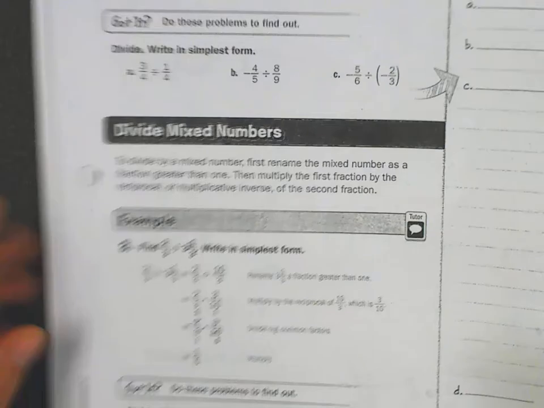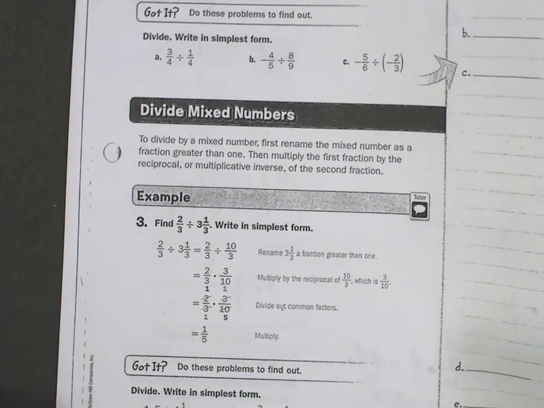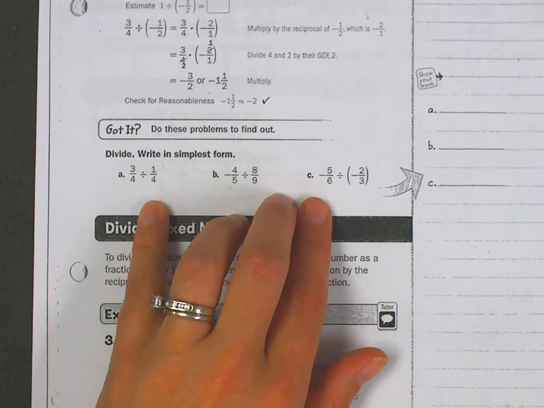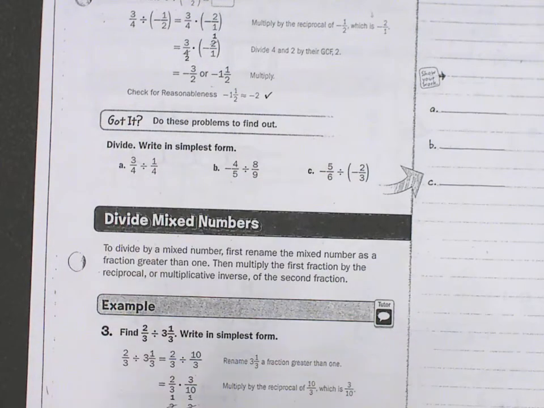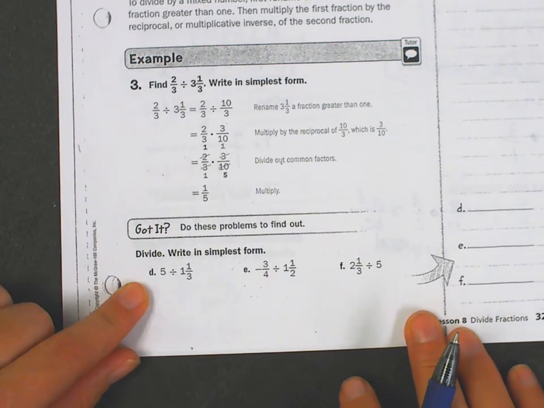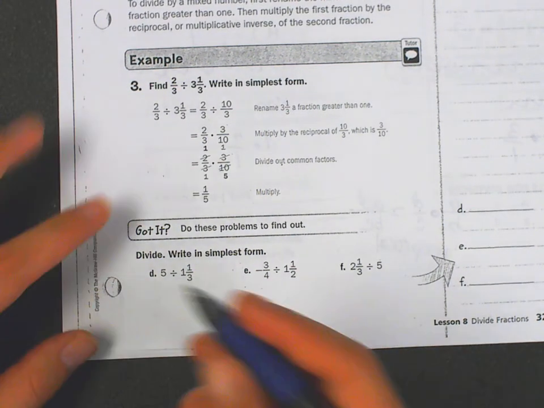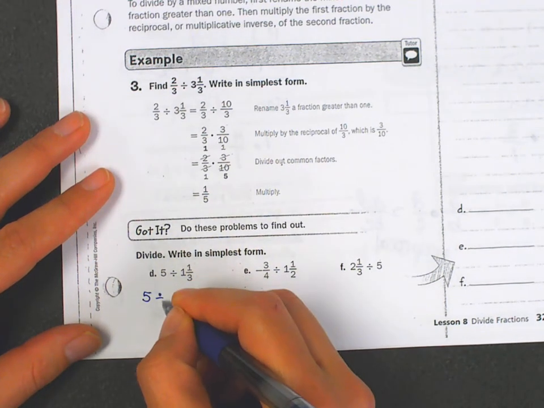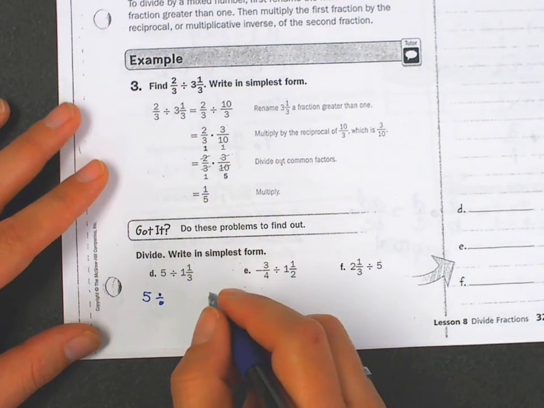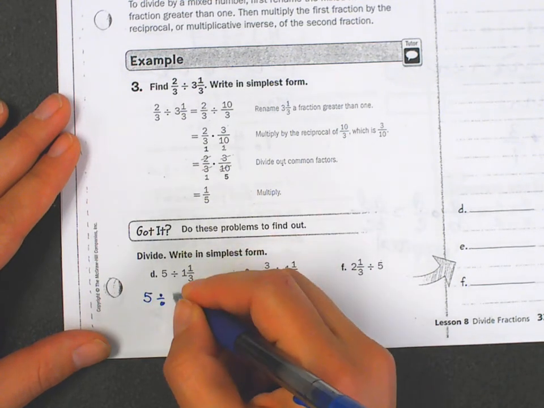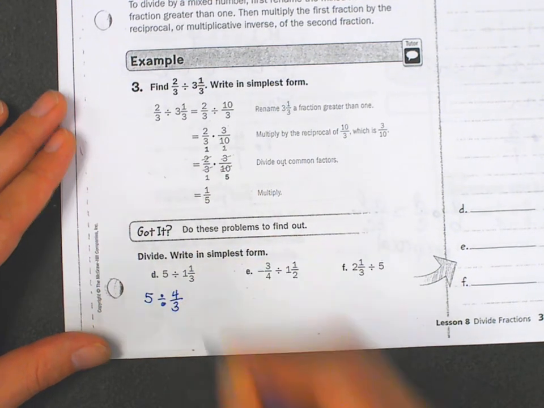I'll do D because it's harder. There are some up here. Do those with a calculator later. We're going to do D now by hand. And again, same thing. If it has a mixed number, you need to rewrite it as improper first. 3 times 1 is 3, plus 1 is 4, and 3. Now I didn't change it.